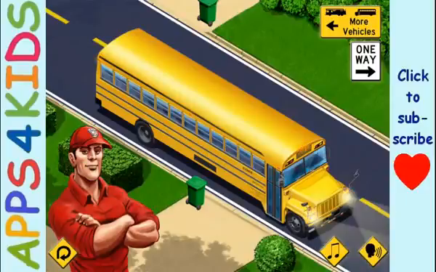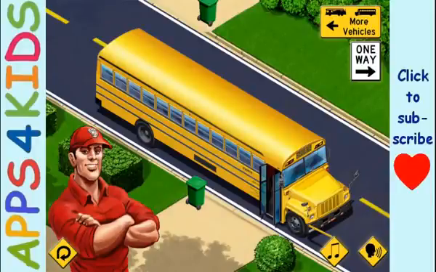Headlamps. Wipers. Door opened. When the door opens, a crossing arm extends from the front bumper. It protects children from being struck while crossing in front of a school bus. Door closed.